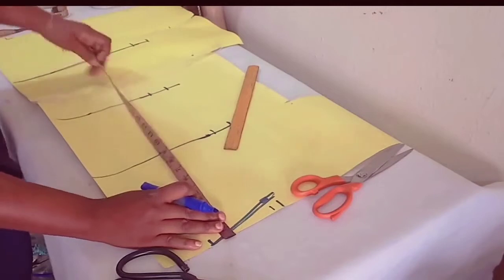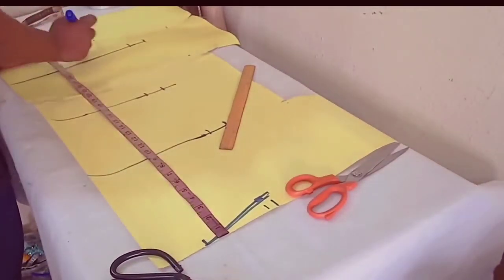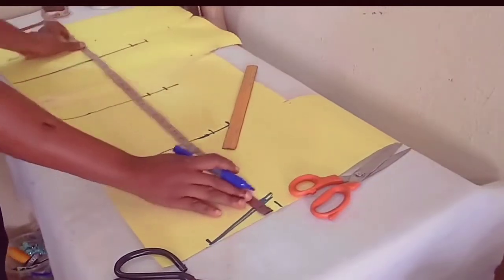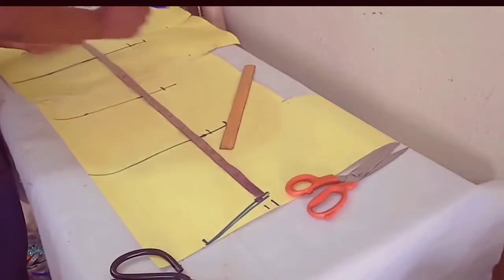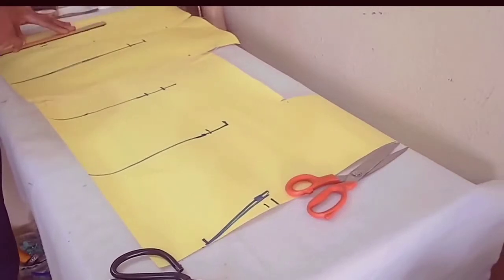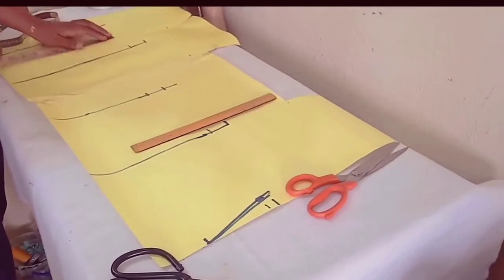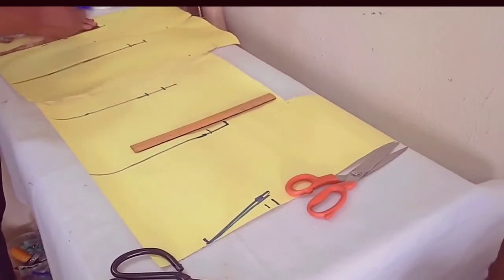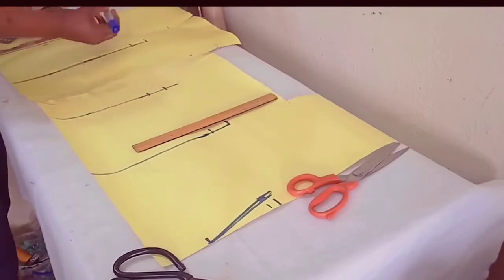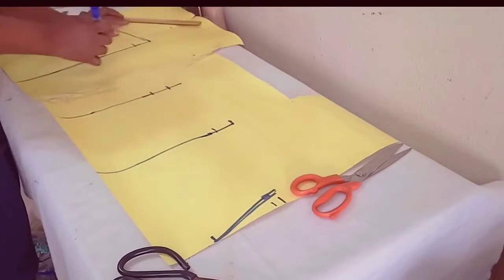Now I will take the length of my dress plus seam allowance. Now just mark what you got as your hip measurements and connect the lines.